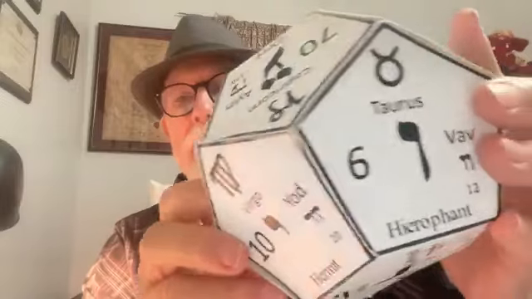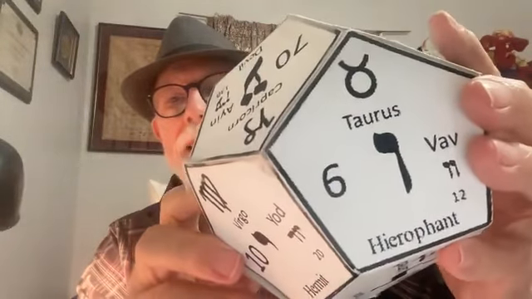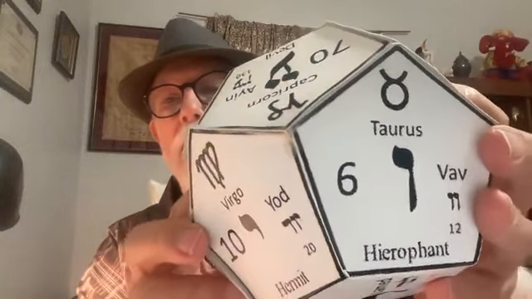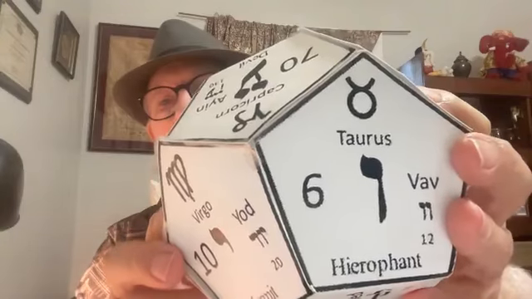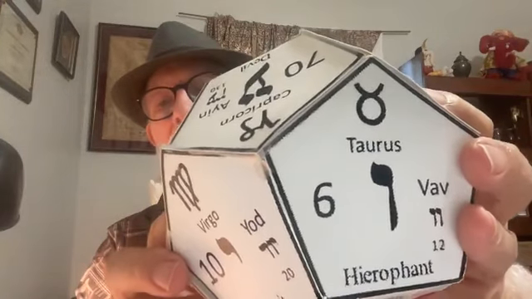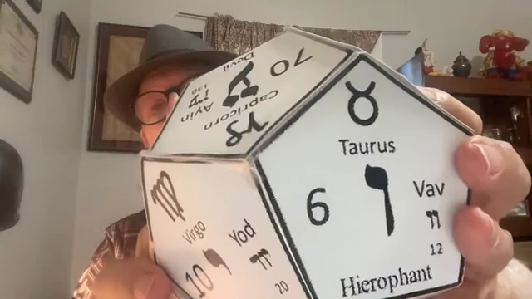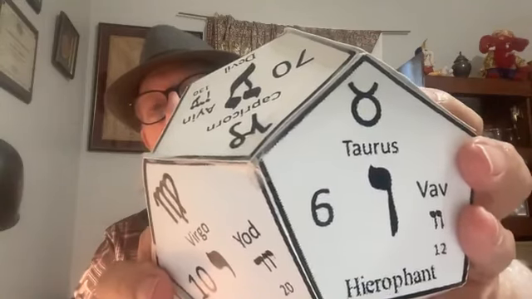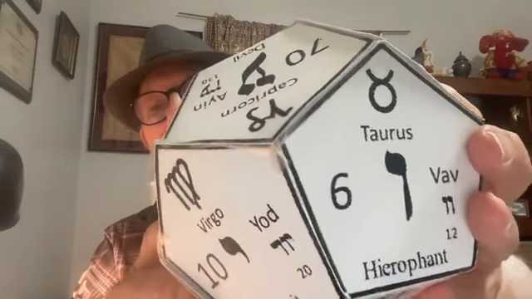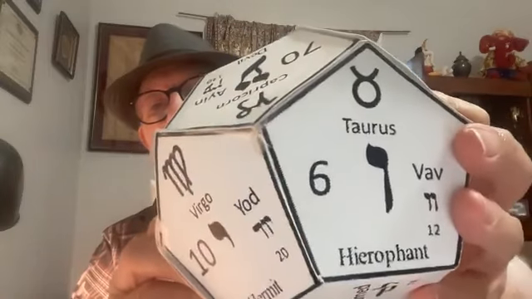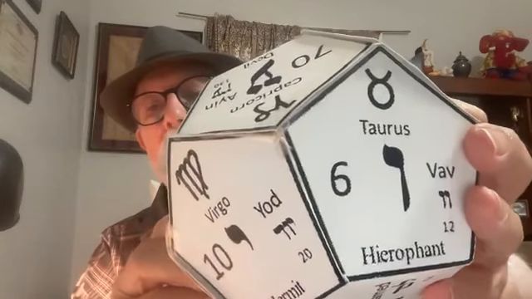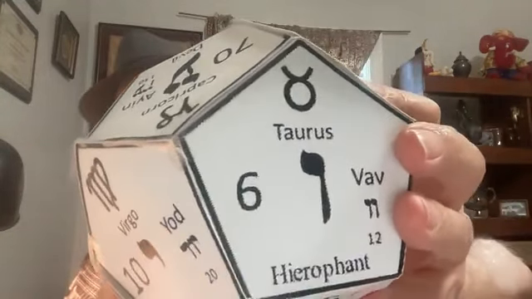I'm so confused with this. The Hierophant, okay? Now, he's the Hebrew letter Vav. Vav is a 6. It stands for the Taurus. And he's the Hierophant. Vav is spelled Vav, and so that's it spelled in full.